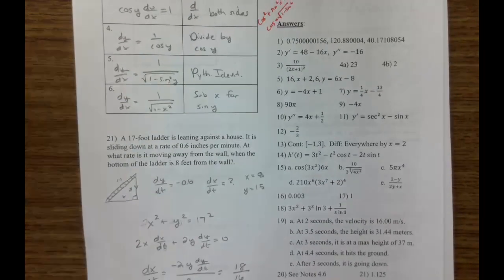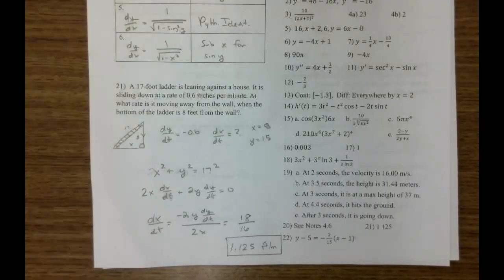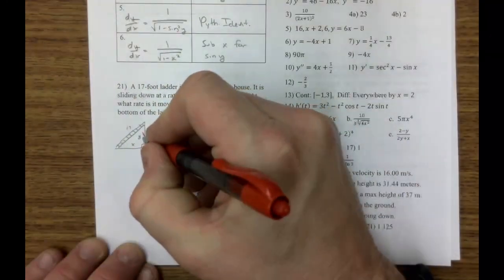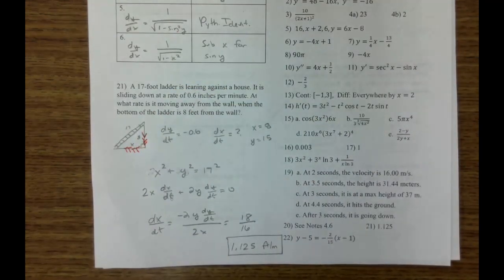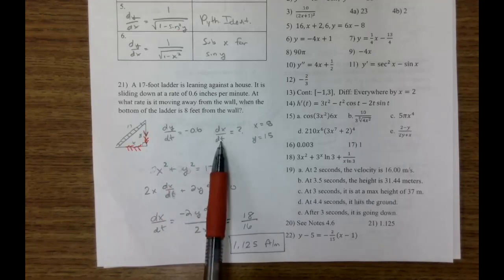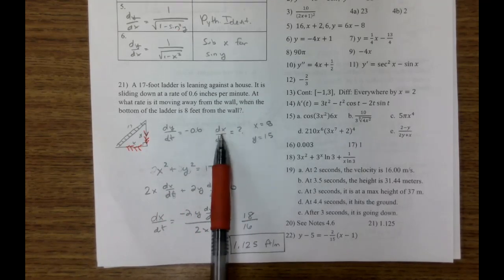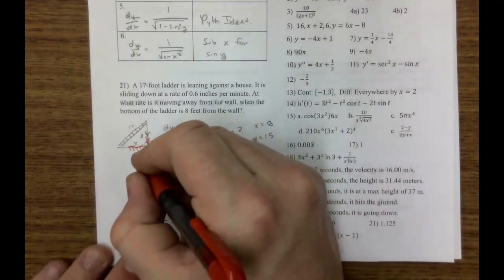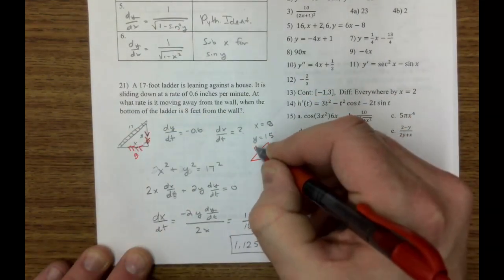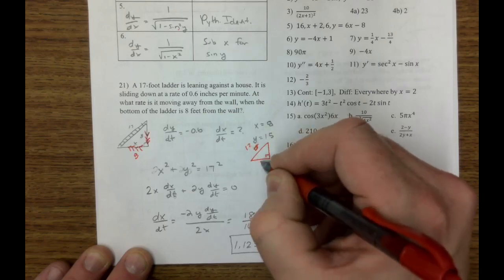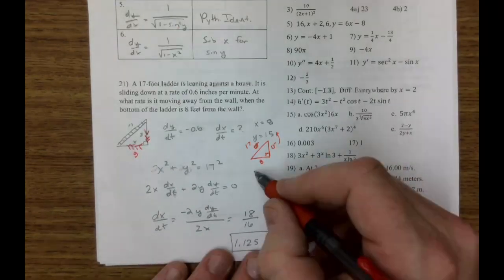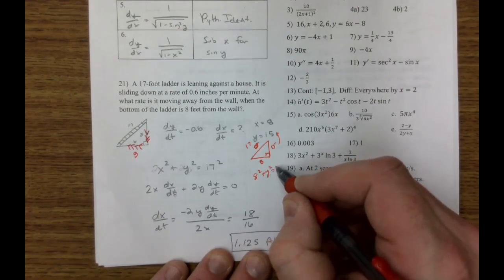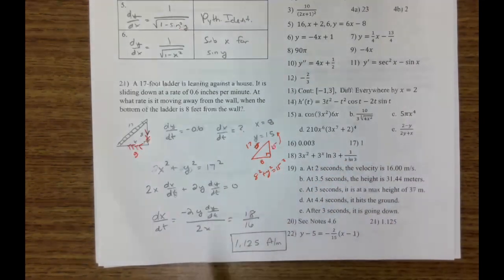All right, 21. 21 has a classic problem about a ladder. The ladder is moving down in the y direction, and it's moving that way in the x direction. Those two rates are related. I'm told what dy is. I'm not told what dx is, but I am told that at a certain point in time, this is 8. And if I use my Pythagorean theorem, and whoops, this is 17 and this is 8, I can figure out that y is 15 with the Pythagorean theorem. 8 squared plus y squared equals 17 squared. Differentiate with respect to time, plug in what you know, solve for what you don't.